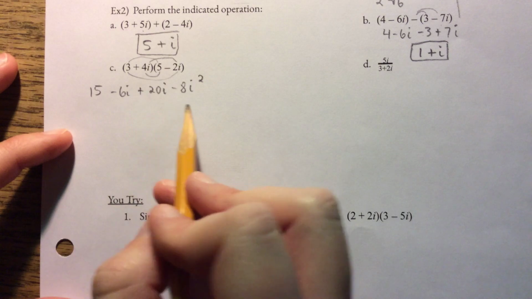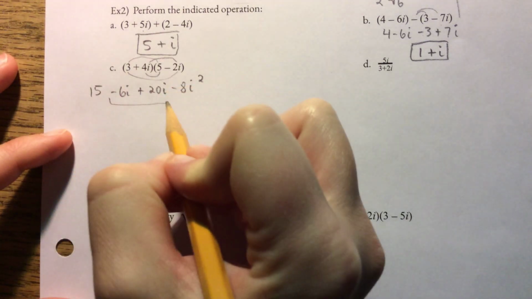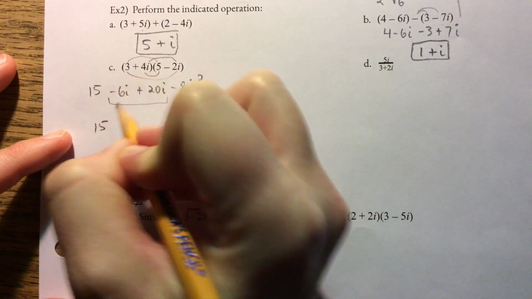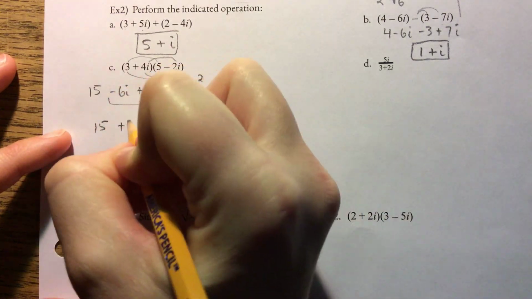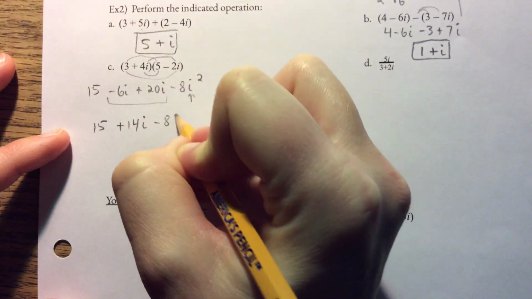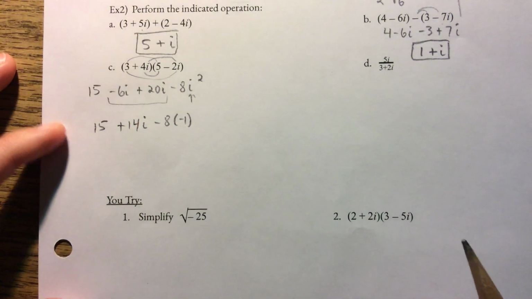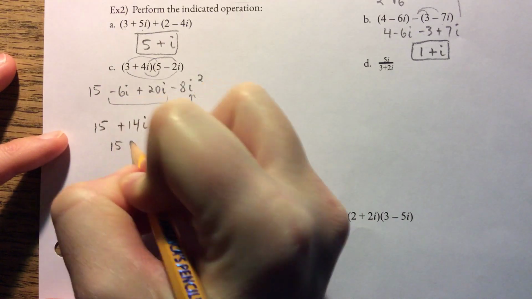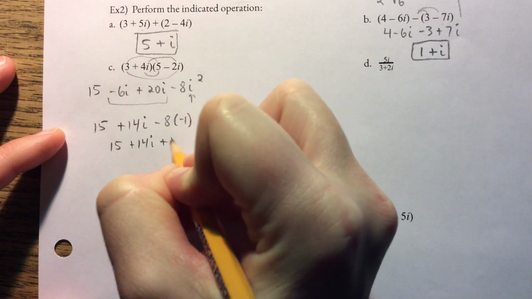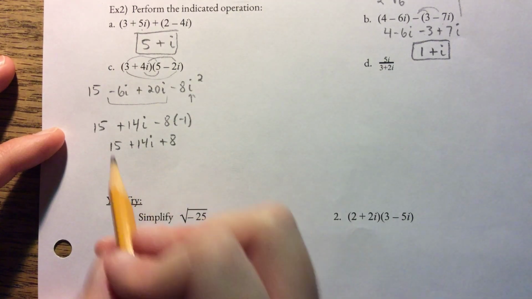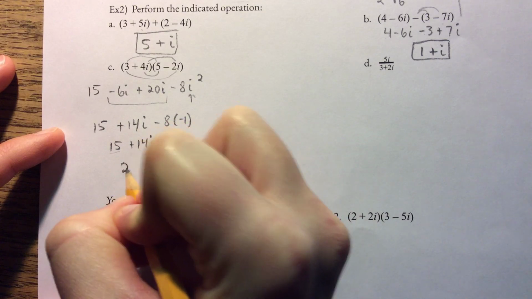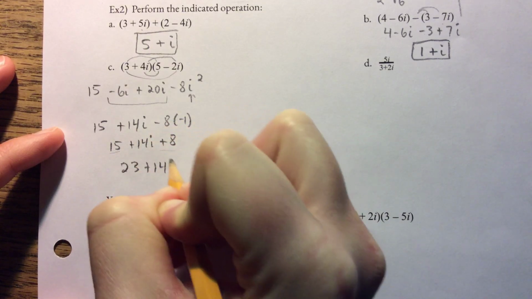So now we're going to combine like terms, which we have here, and we're going to replace this i squared. So the negative 6 and the 20 is going to be 14i. And then this, whenever you see i squared, becomes negative 1. So now I can simplify a little bit further. This is a negative 8 times a negative 1, so that's going to be positive 8. And then these two can combine now, so that's going to become 23 plus 14i.